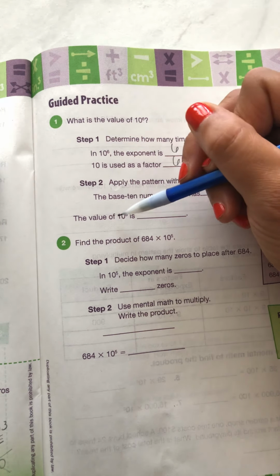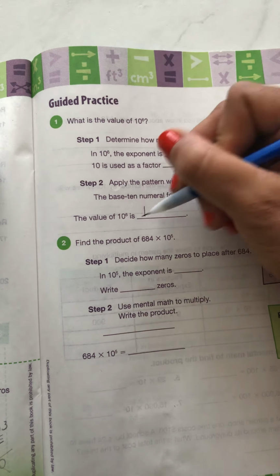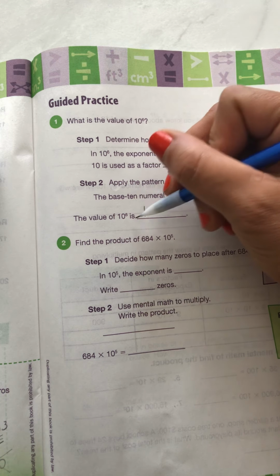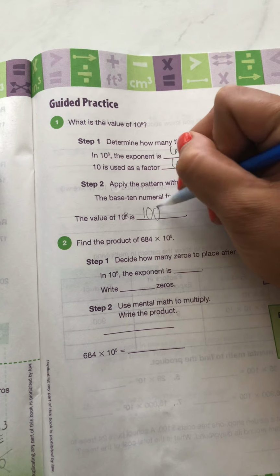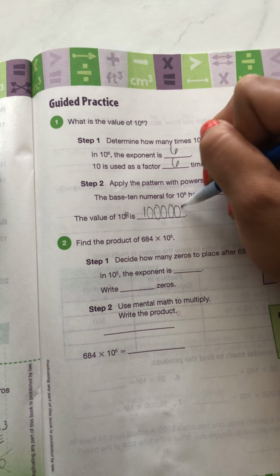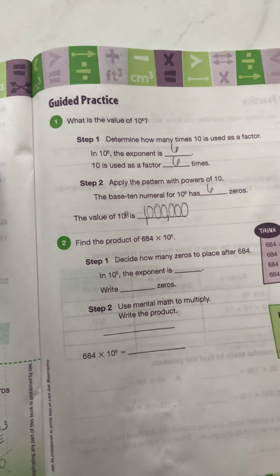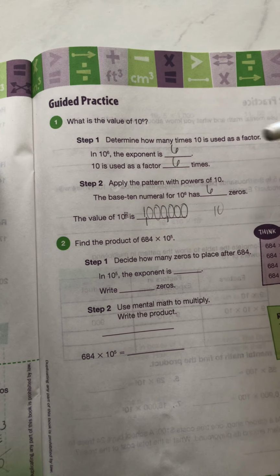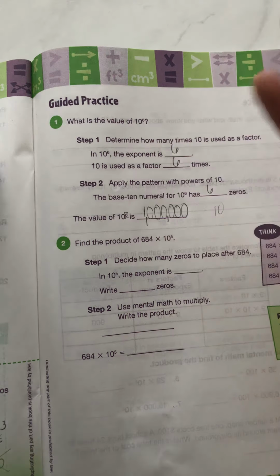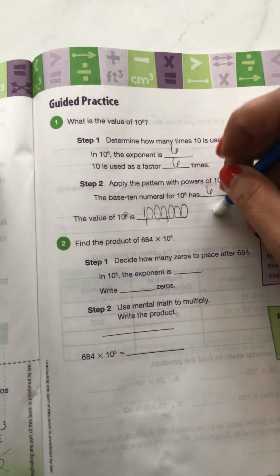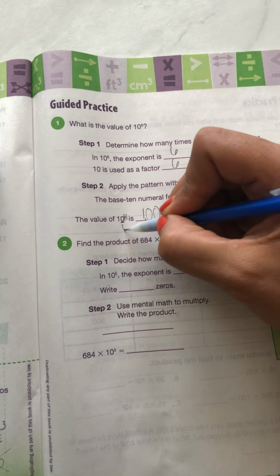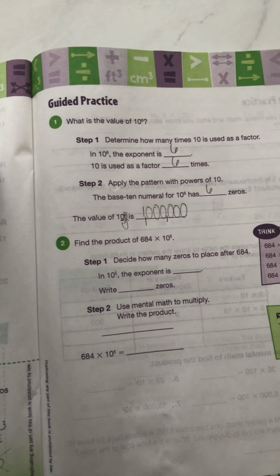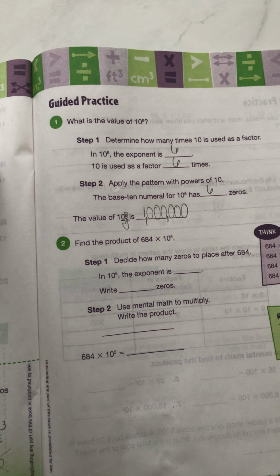So the value of 10 to the 6th power, you have your 1, right? And then you're going to place 6 zeros behind it. 1, 2, 3, 4, 5, 6, which is 1 million. Now, you could say, oh, well, I already have my 10 there. Well, your 10 is your power of 10, so you're still counting that 0 right there as one of the 6 that you're talking about. So you need a total of 6 zeros there.